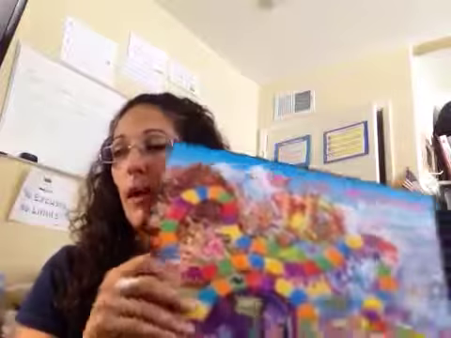You can use this with Chutes and Ladders. You could just have them read a sight word and then spin and then go up the ladder if they want, and hopefully they don't fall back down the ladder. These are great games that are pretty much cheap and available at your local stores to use, and you can really use them for an array of different kinds of games.